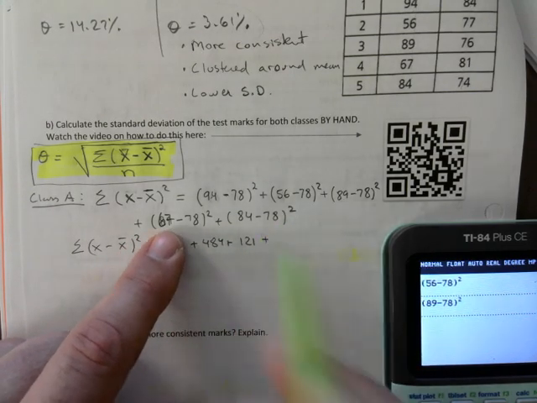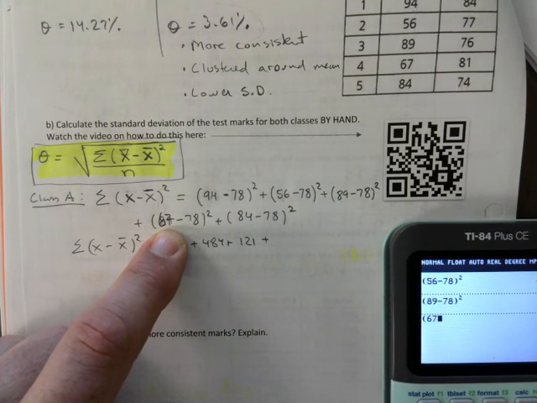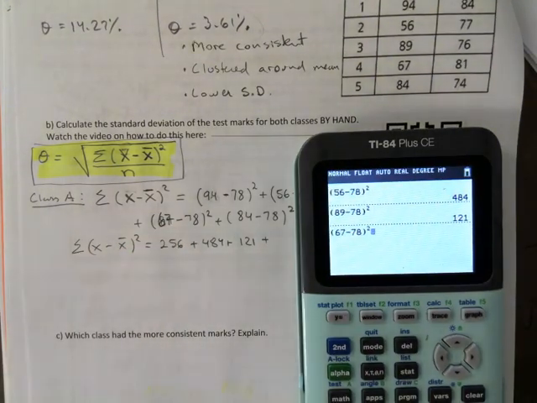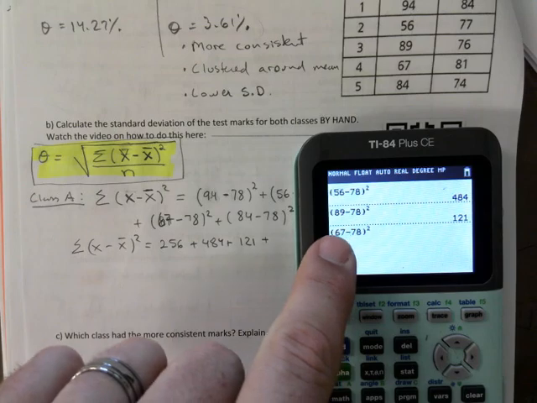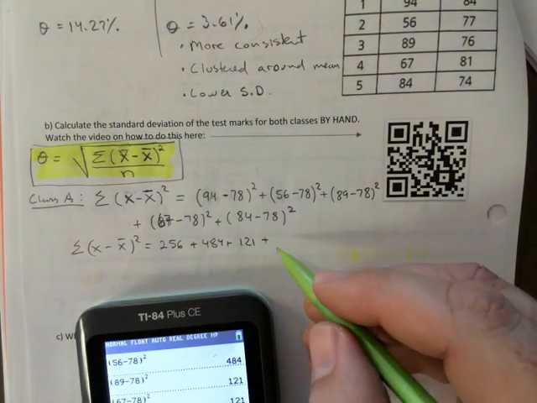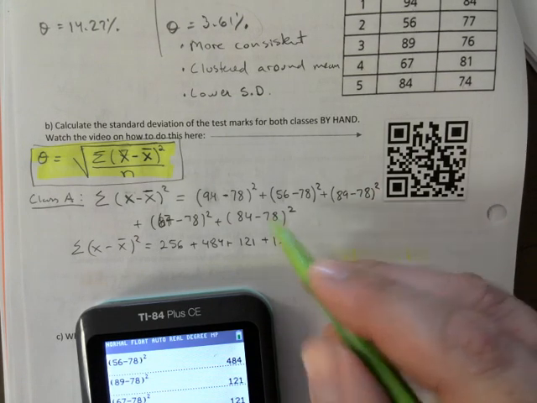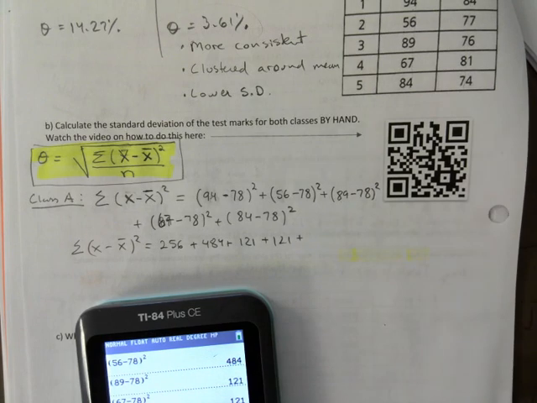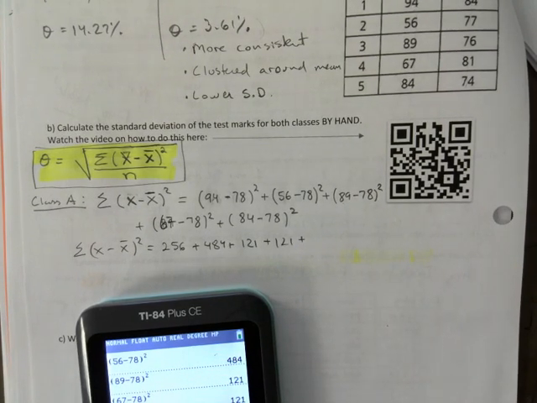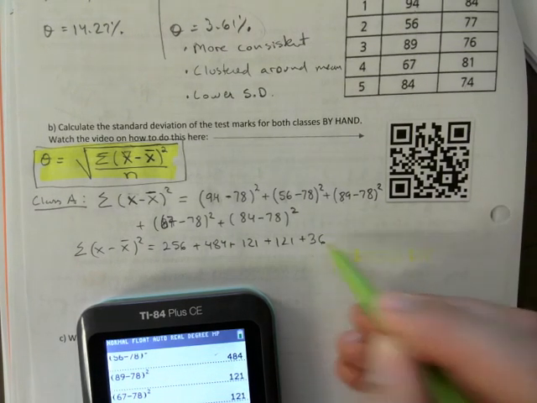Then continued. 67 minus 78, I have to do that in brackets. It's safest to do it in brackets because if you get a negative, you need to square the negative as well. Okay, so that's 121 again. And then I have to do this last one here. 84 minus 78, square that. That's 36.